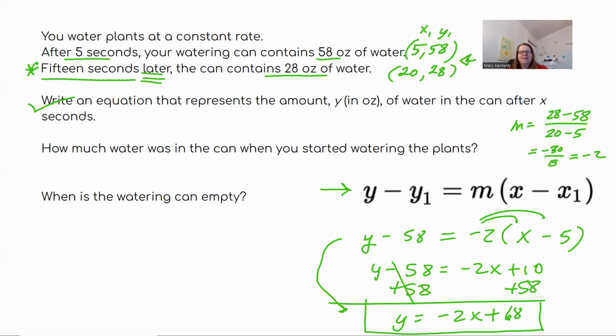And we know that the start time is however many seconds, that's X. So that means when X is 0. So think about if we substitute a 0 here for X, that just means that Y equals 68. So there were 68 ounces of water in the can to begin with, before we started pouring the water out onto the plants.